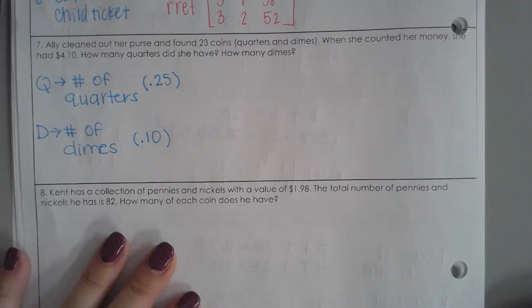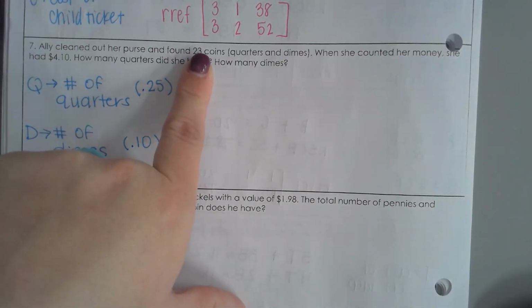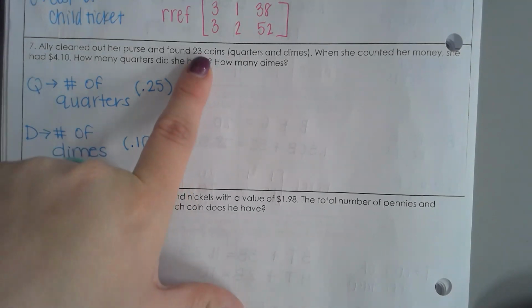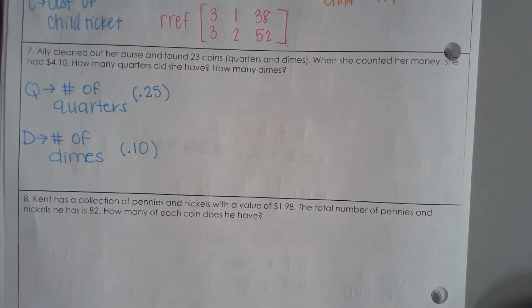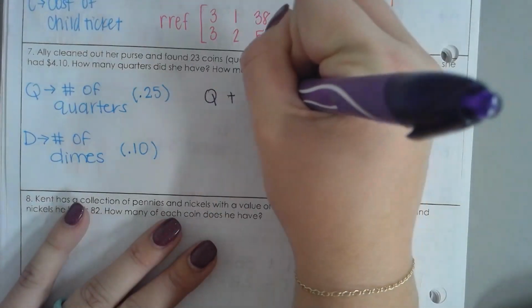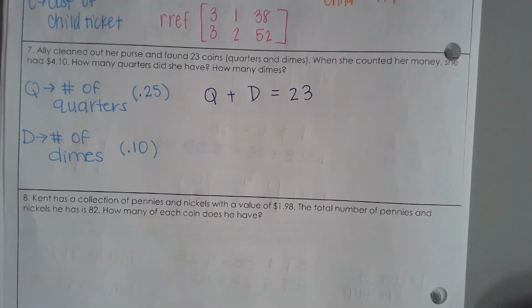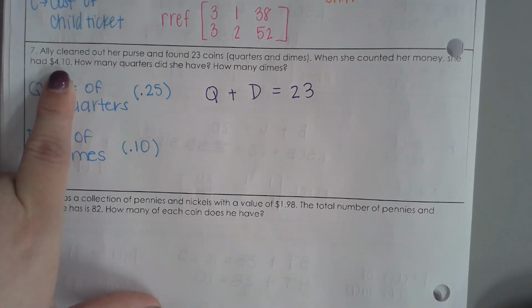Okay. Alright, so 23 coins. That's a total, like we had with the books and CDs, that's the total amount of items. So how do I get the 23? Q plus D. The number of quarters plus the number of dimes equals 23. Where does this $4.10 come in?